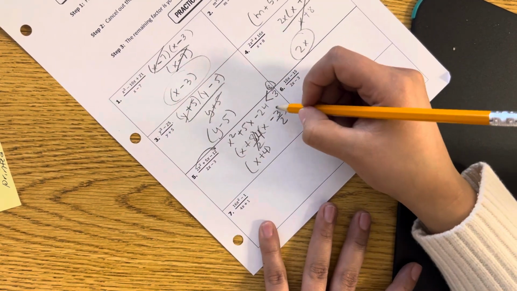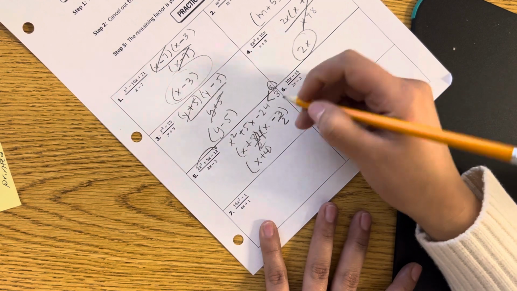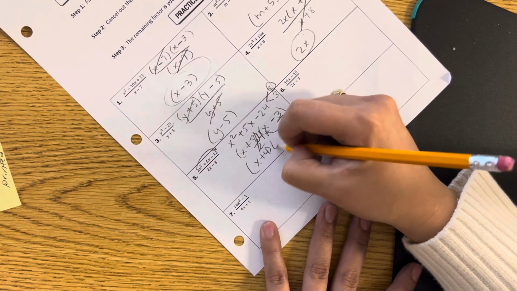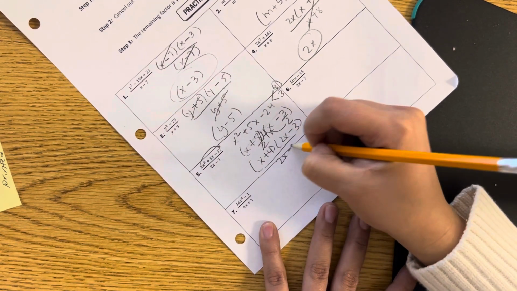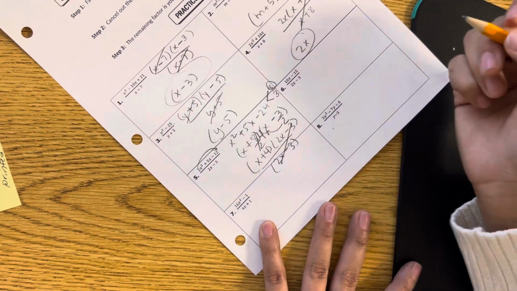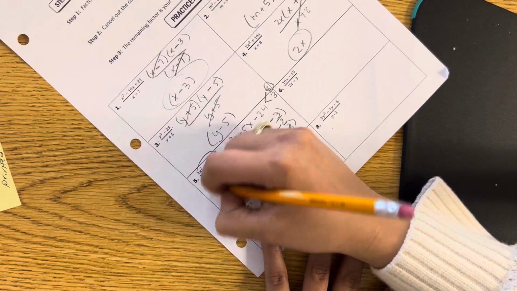The second one does not simplify beyond 3 over 2, so we slide the 2 to the front, and then 2x minus 3. Now, since this was a division problem, the 2x minus 3 is what divides out, so my answer is x plus 4.